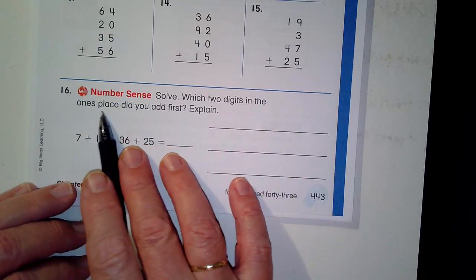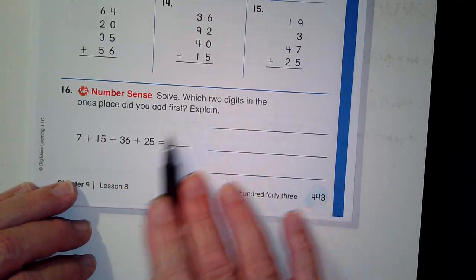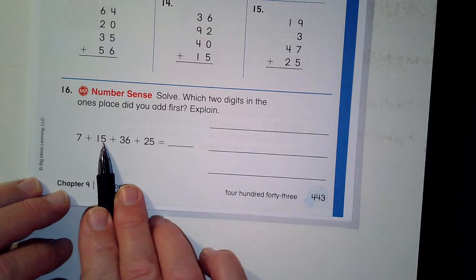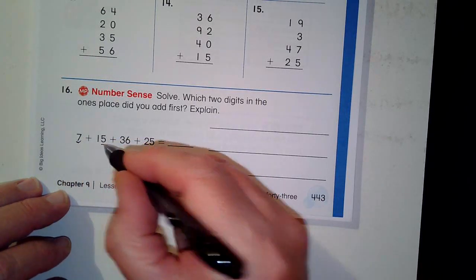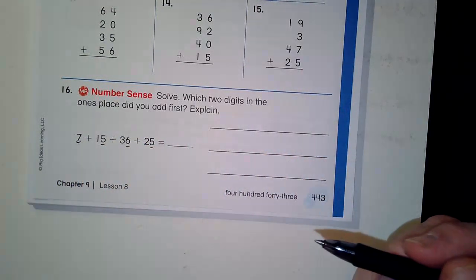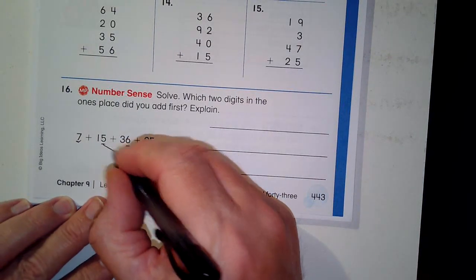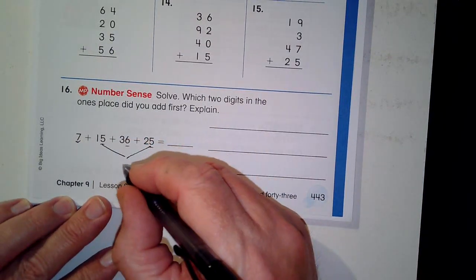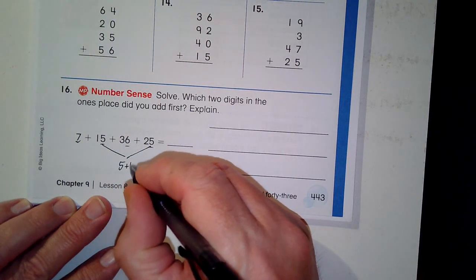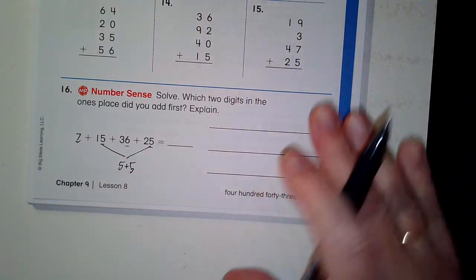Which 2 digits in the ones place did you add first? 7, 5. These are the ones places. 6 and 5. The 2 digits I'm going to add first are going to be the 5 and the 5 because they make 10. All right, we are done here.